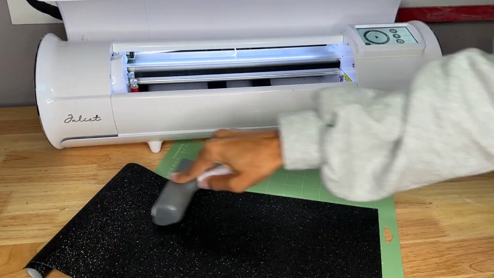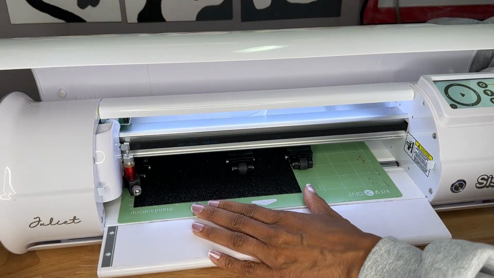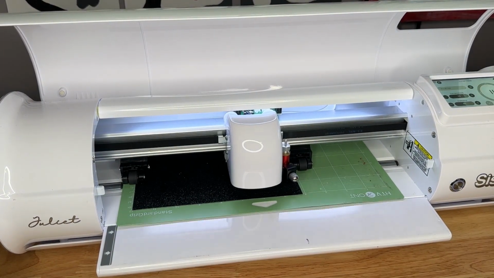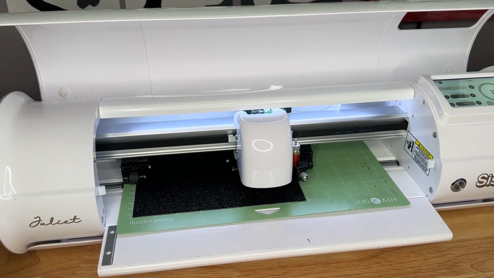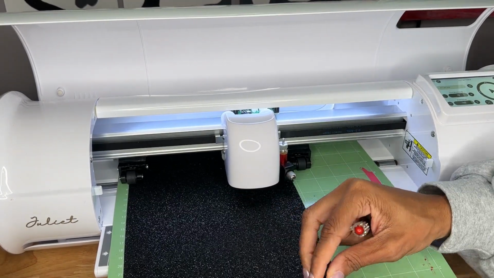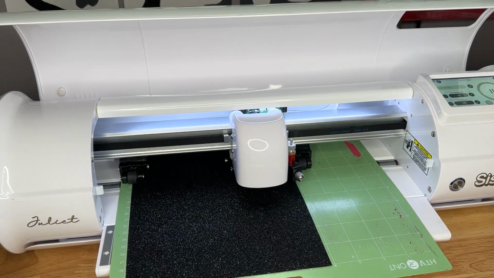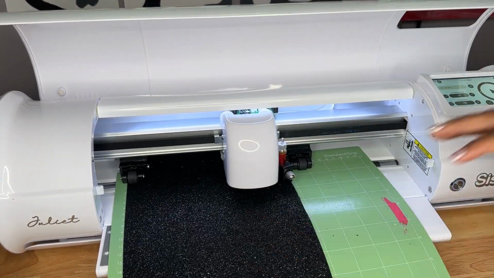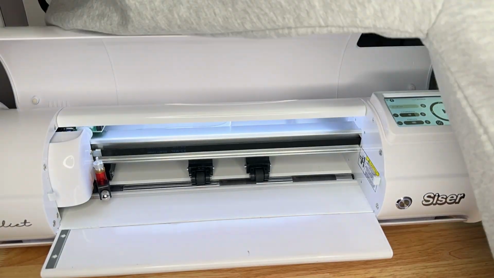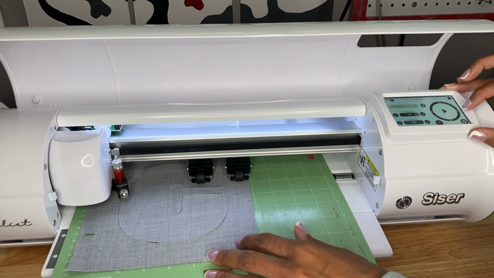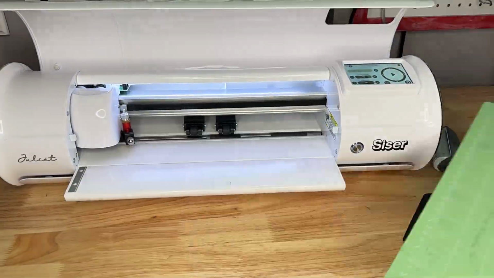For this project, I wanted to use some glitter faux leather. So I put it on my mat and I was trying to figure out the cut settings, and it just was not cutting all the way through at all. It's a very thick material, but I was having a lot of issues. I hadn't used this material in a while, so I couldn't remember the cut settings. Then I decided to try something different, flip it over on the back side of the material and cut it like that, and it cut perfectly.